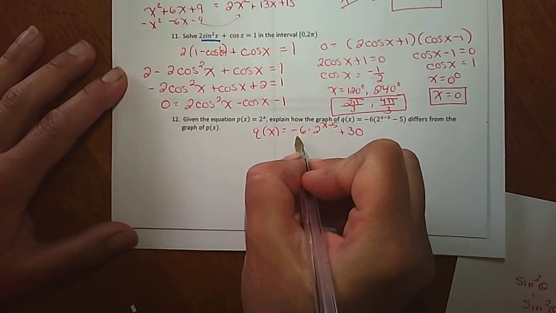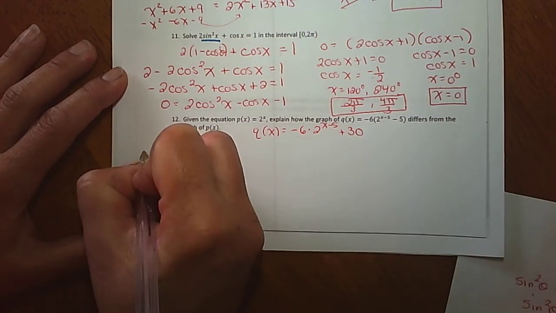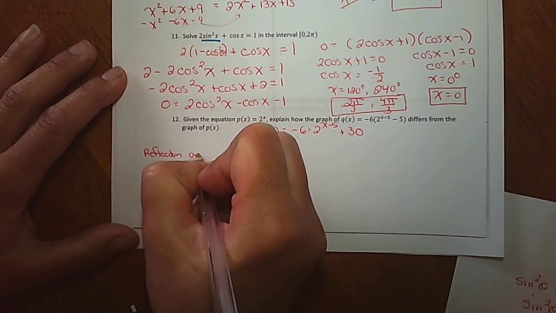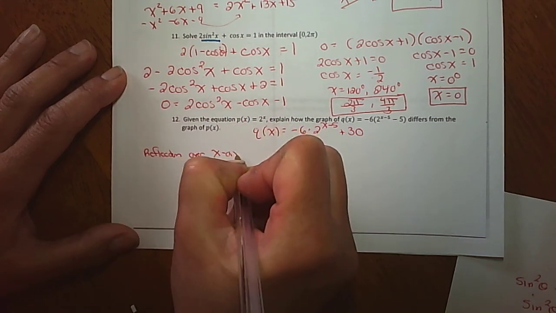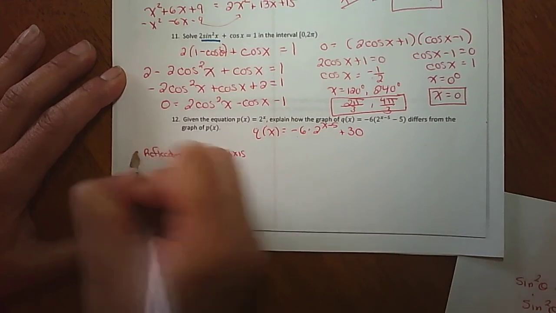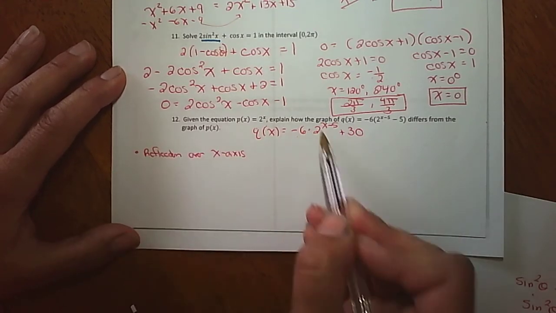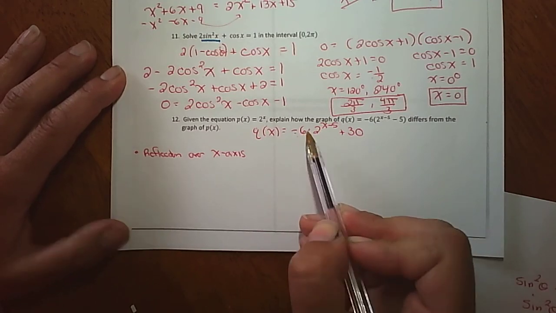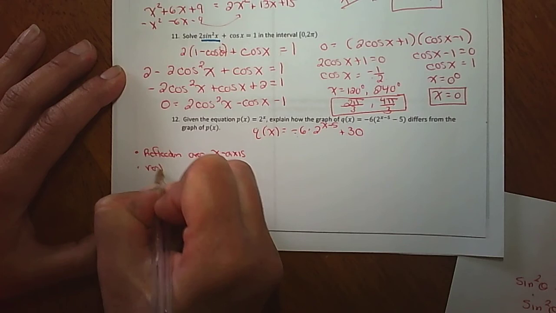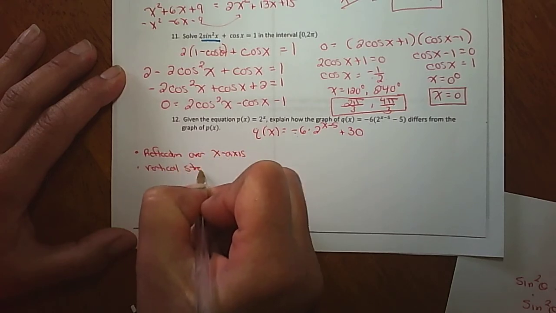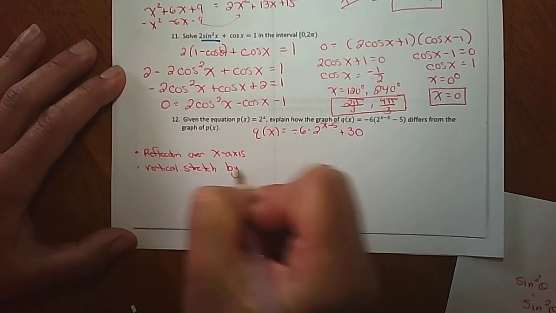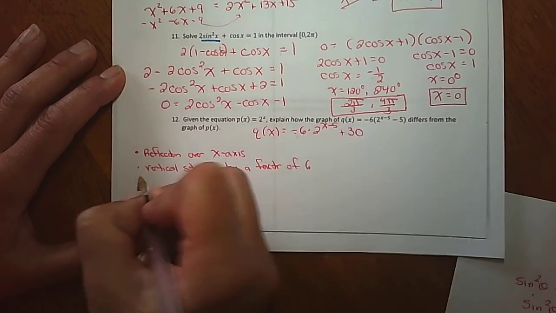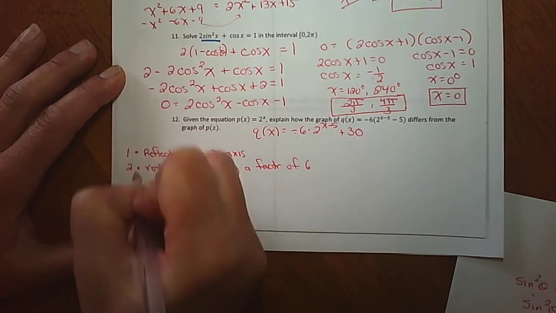Now, negative out in front means a reflection. So, reflection over the x-axis. You can even do it in bullets if you want to. It's a reflection over the x-axis, but it's got to be in the correct order for the way this looks. So that's the first thing I hit. Then the 6, that's going to be a vertical stretch by a factor of 6. You can even number these 2 because they do have to go in order.